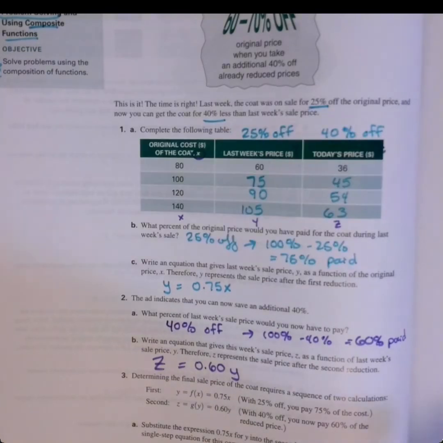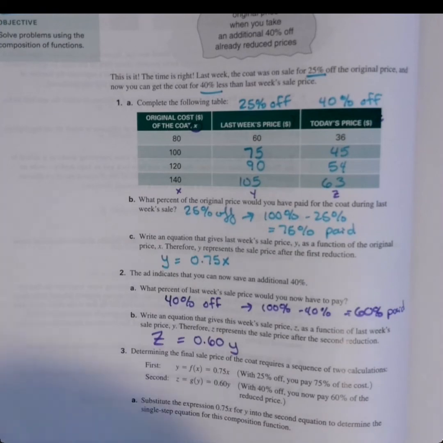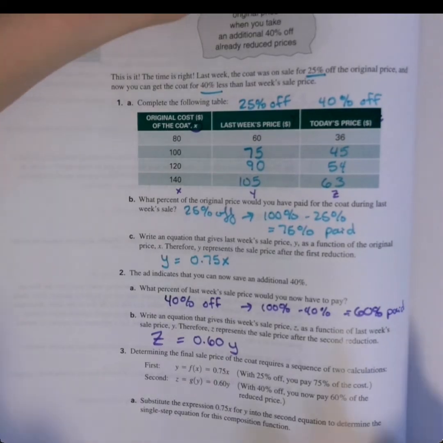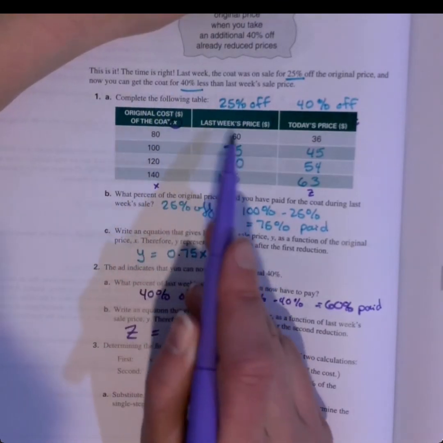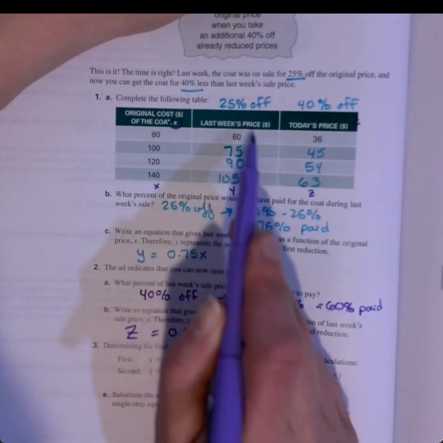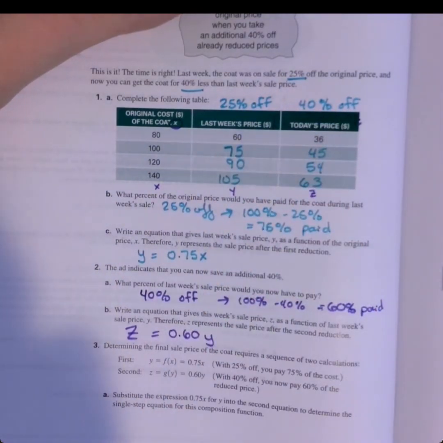Moving my decimals away. Now, this is a composition. When we take the original price, we first get the output that is last week's price, and then that output becomes the input for this week's price. So we're doing a composition right here.